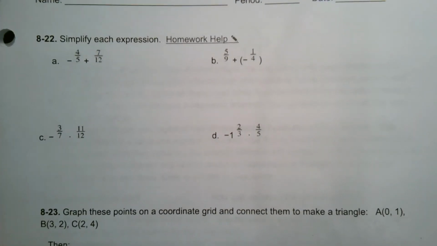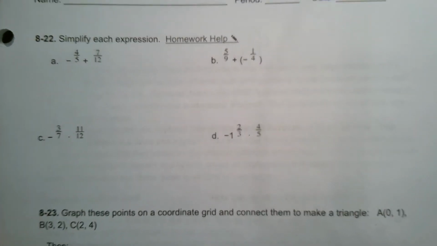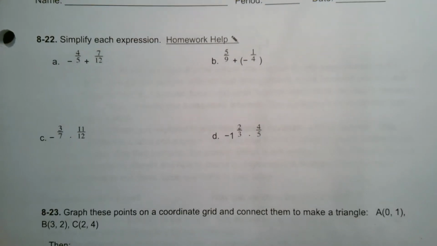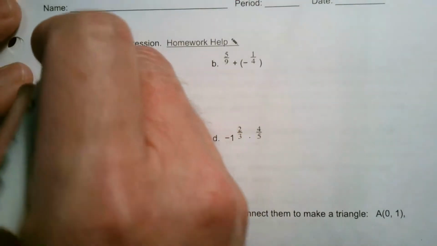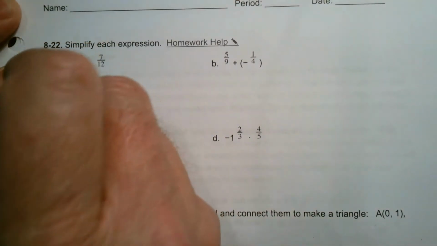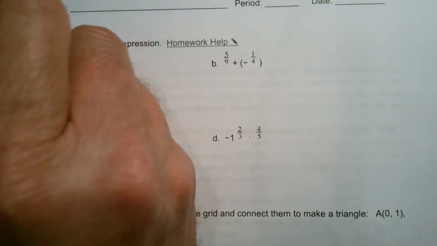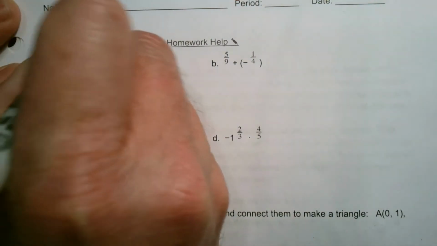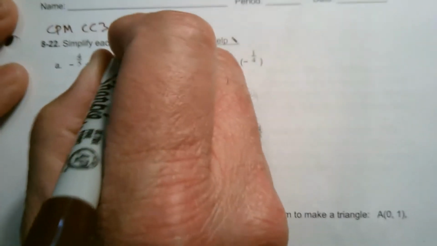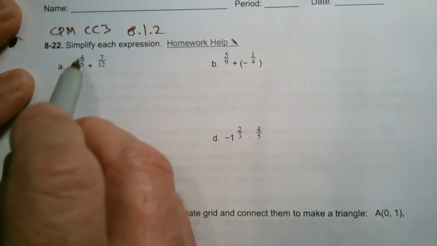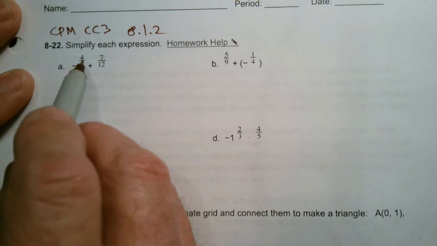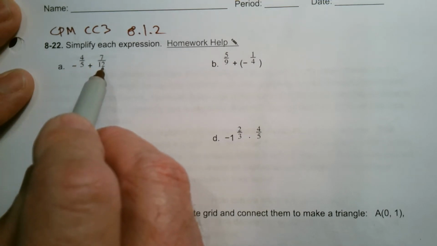We are looking at operations with fractions, adding and multiplying fractions, positive or negative, all that good stuff. This is just a nice little review of what to do with those operations of fractions. This problem is from CPM Course 3, Section 8.1.2. In the first one, we've got negative 4/5 plus 7/12.